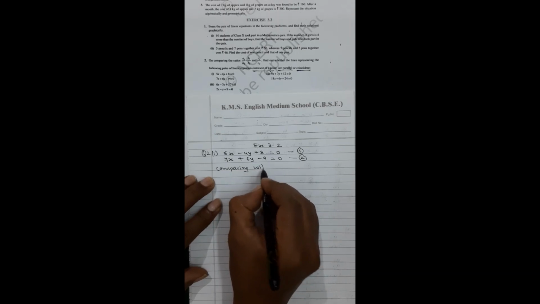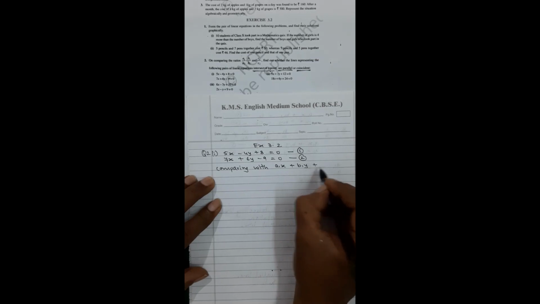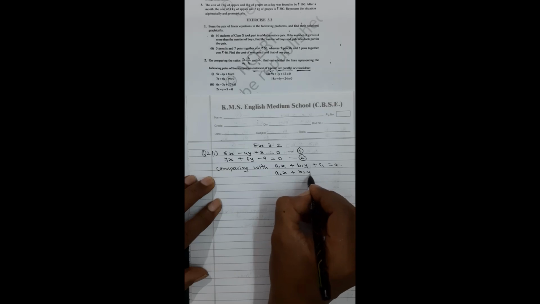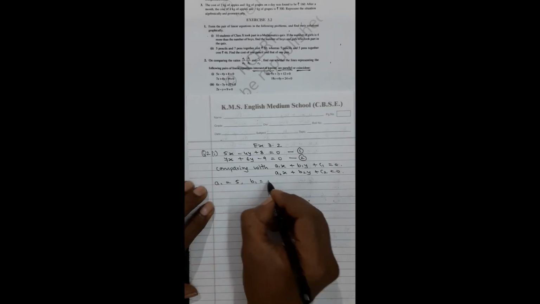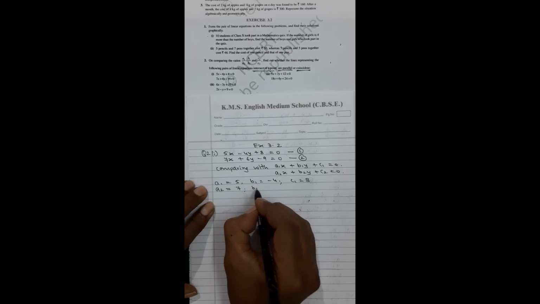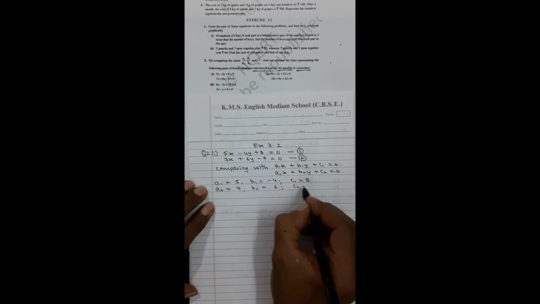Now you can say, comparing with a1x plus b1y plus c1 is equal to 0, a2x plus b2y plus c2 is equal to 0: a1 is equal to 5, b1 is equal to -4, c1 is equal to 8, a2 is equal to 7, b2 is equal to 6, c2 is equal to -9. Okay, this we have got.